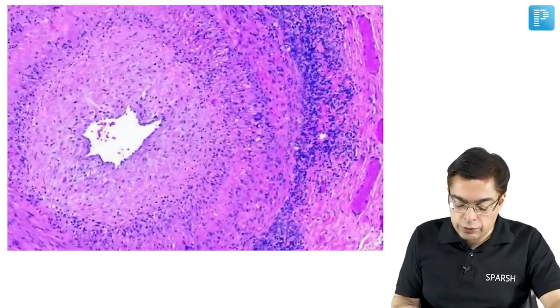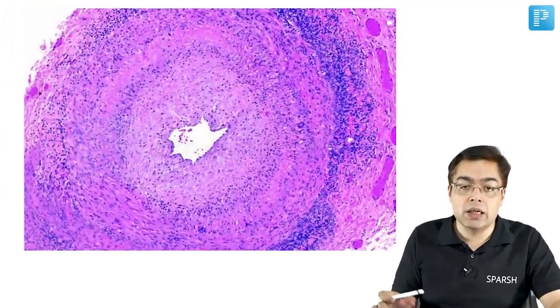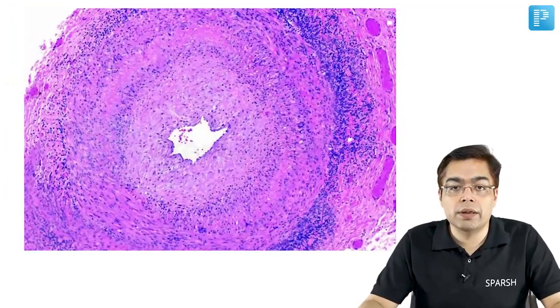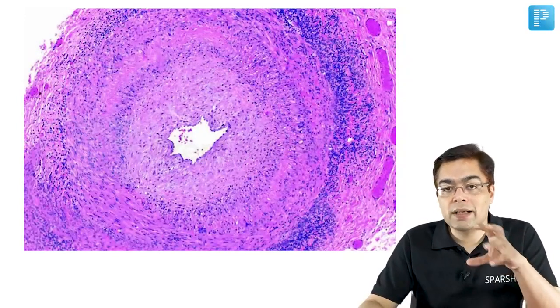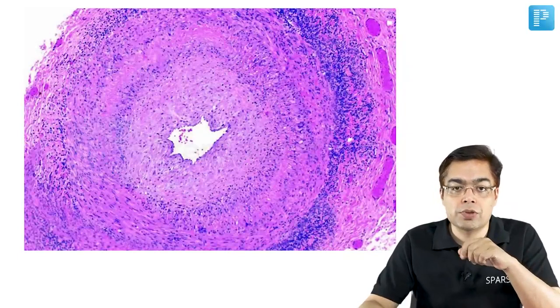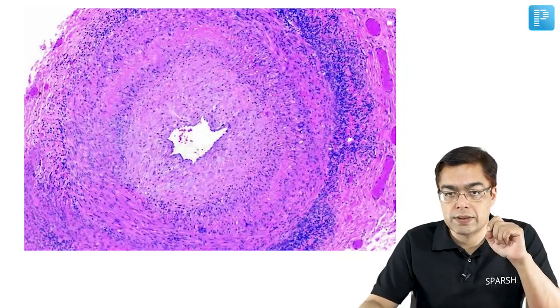In order to have this kind of a histological picture, it's easy for us to understand that we will be required to take a temporal artery biopsy. So, ideally speaking, because this condition is going to be characterized by a patchy involvement, you need to take multiple biopsies, each of 1 centimeter size.